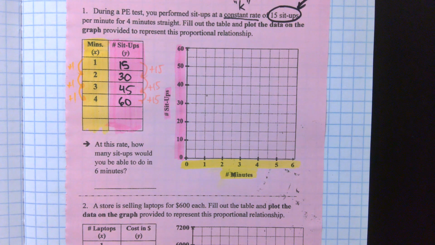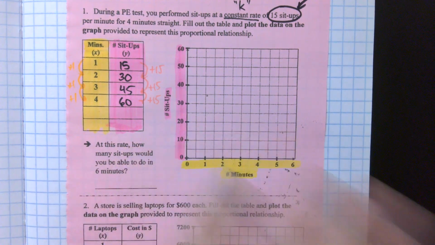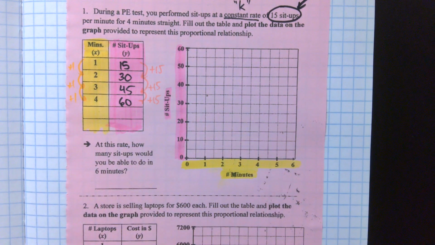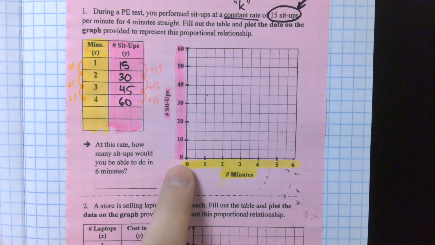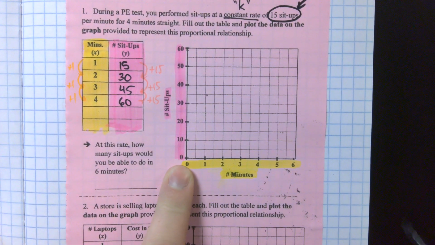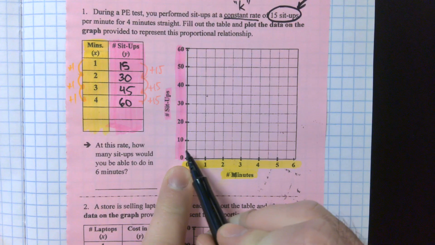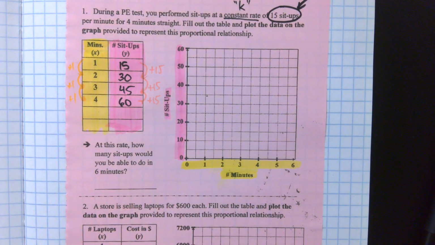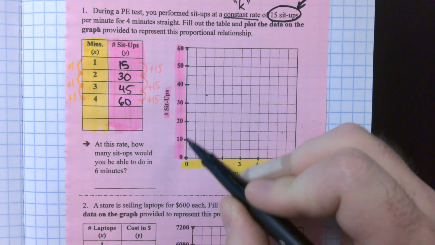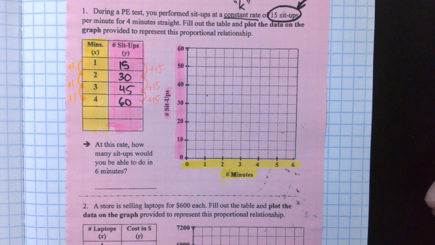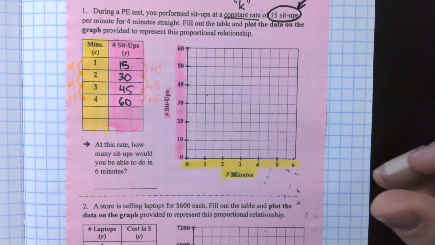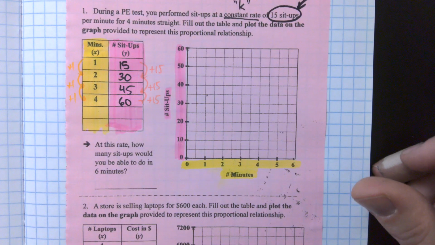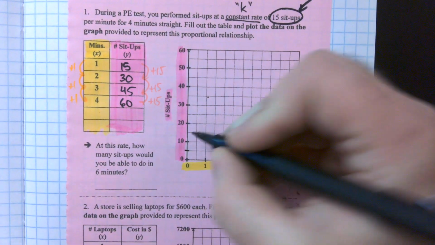Now, what I need to do here is plot these points. I want to see what this relationship looks like on this graph. Take a look at the y-axis, all right? Each of these little squares is not going by 1, right? A lot of times when we see a graph, every little box is 1, 2, 3, 4, but here it's going by a different scale.